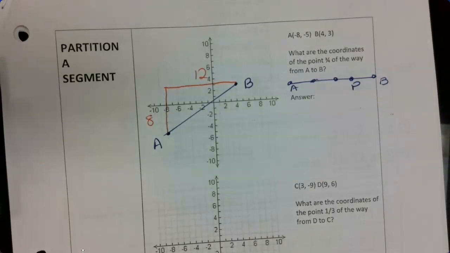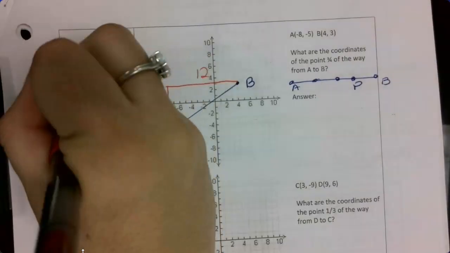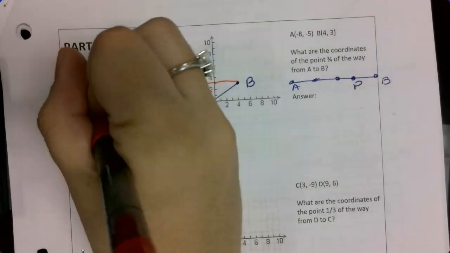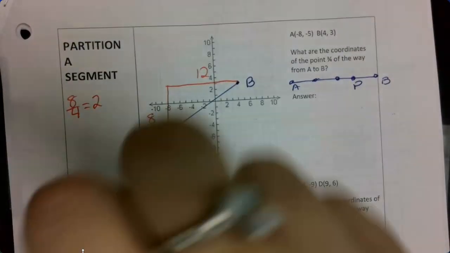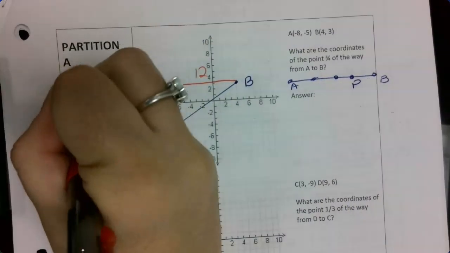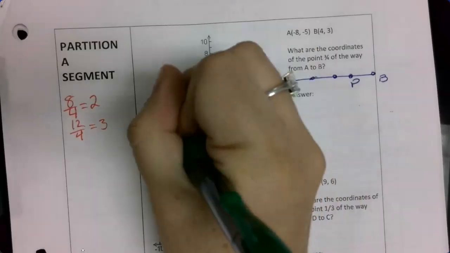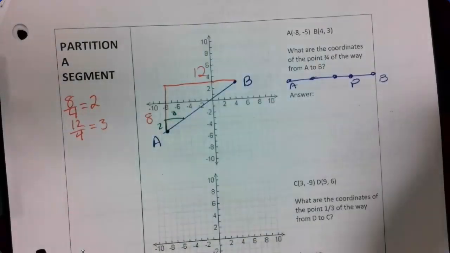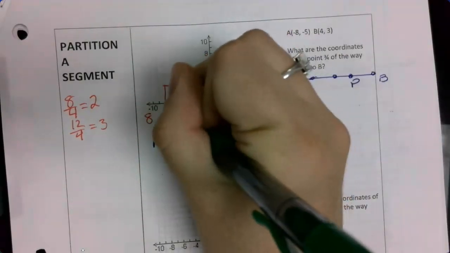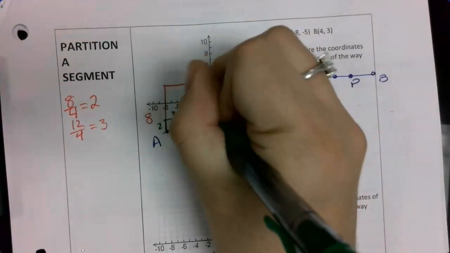And how many parts is this line in? 4. So I want to take these and divide by 4. So 8 divided by 4 gives us 2. So we're going to go up 2. And then 12 divided by 4 gives us 3. So we're going to go right 3. And I'm going to keep up that pattern until I have all of my dots drawn.